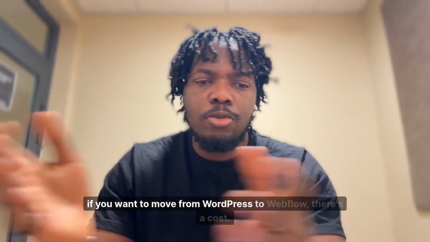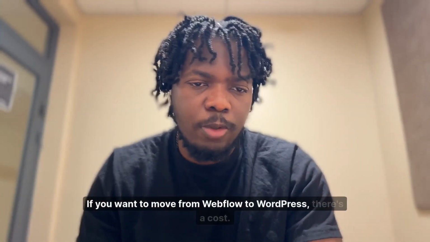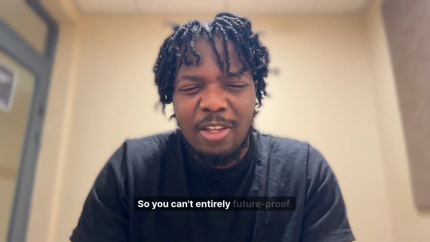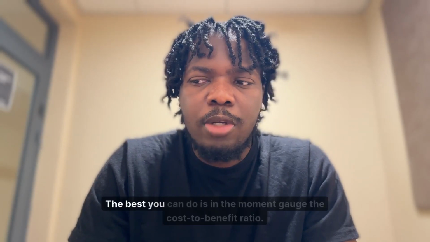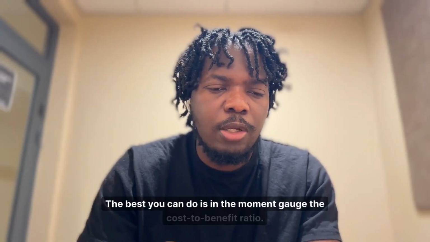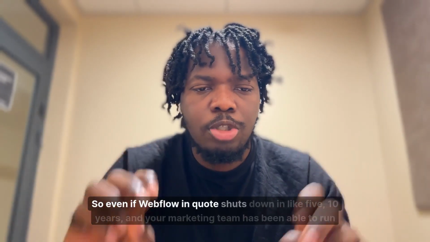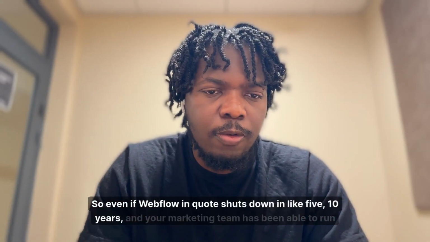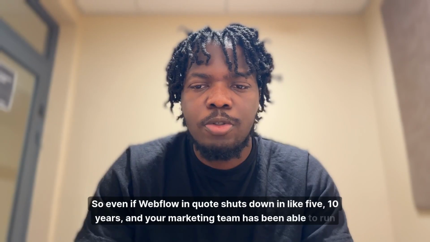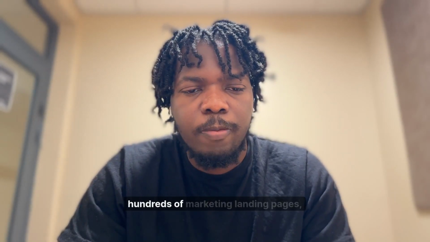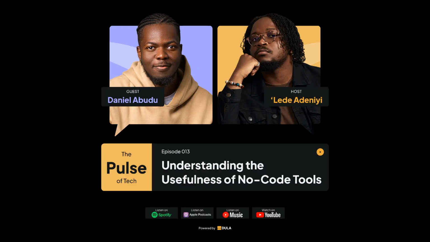If you want to move from WordPress to Webflow, there's a cost. If you want to move from Webflow to WordPress, there's a cost. You can't entirely future proof. The best you can do is in the moment gauge the cost to benefit ratio. So even if Webflow, in quotes, shuts down in like 5-10 years, and your marketing team has been able to run hundreds of marketing landing pages.